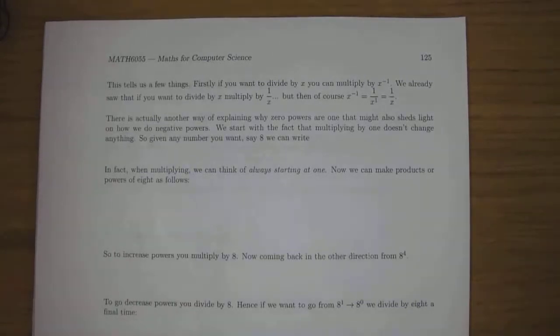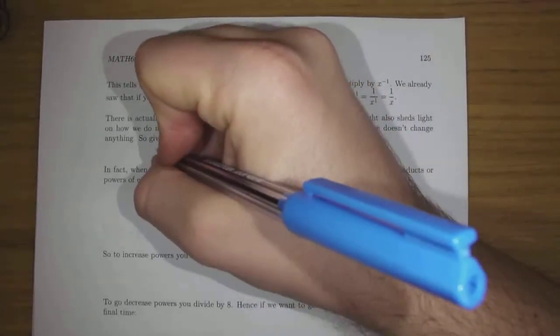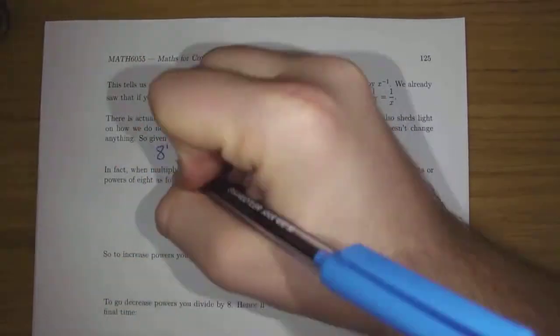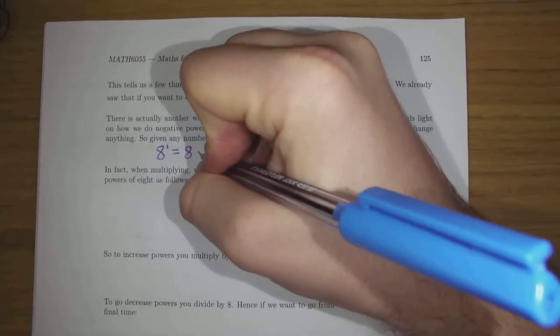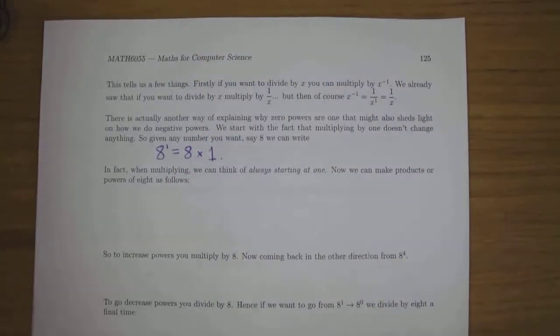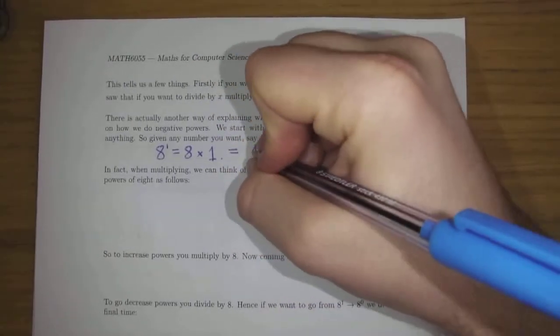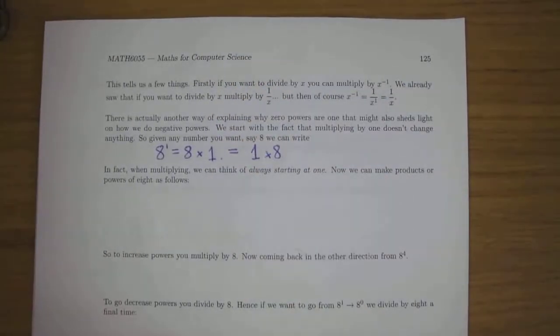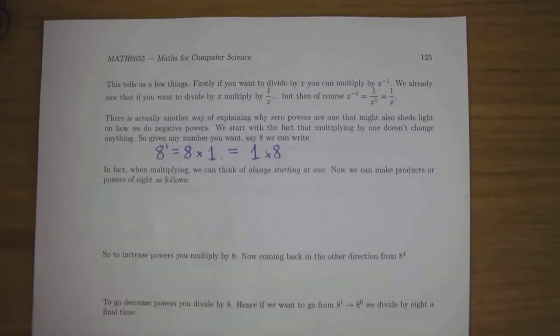So if you want to kind of understand on a deeper level, this is probably a good idea. So we start with the fact that multiplying by 1 doesn't change anything. So given number 8, you can write, say, 8 to the power of 1 as 8 multiplied by 1. Maybe actually I want to write it as 1 multiplied by 8. Obviously they're the same thing, so I can write an equals. So what we can do with multiplying is you can think of your base when you're multiplying as just 1. When I say base, I mean where you're starting. When you're adding, you start at 0. When you're multiplying, you start at 1.